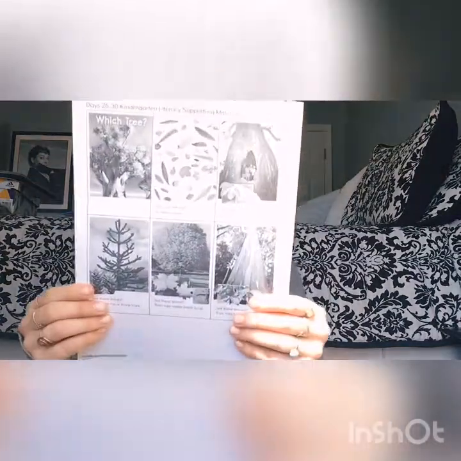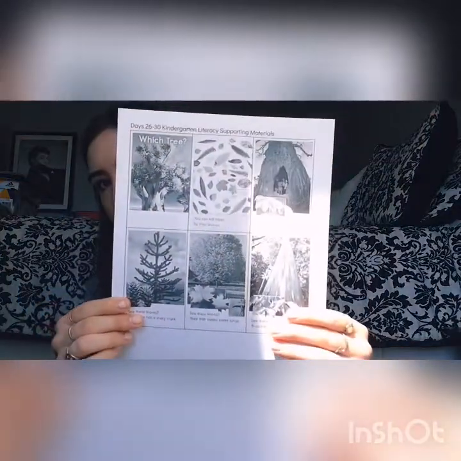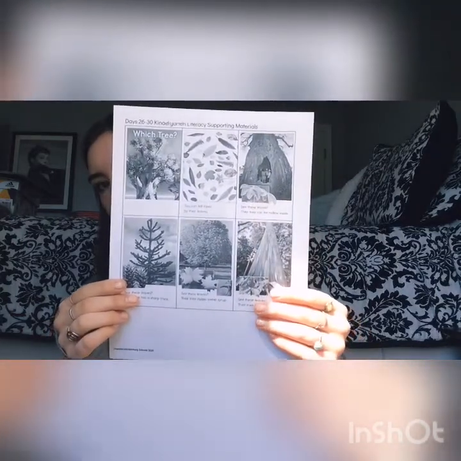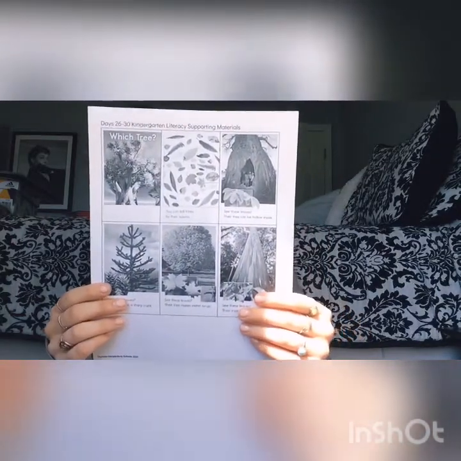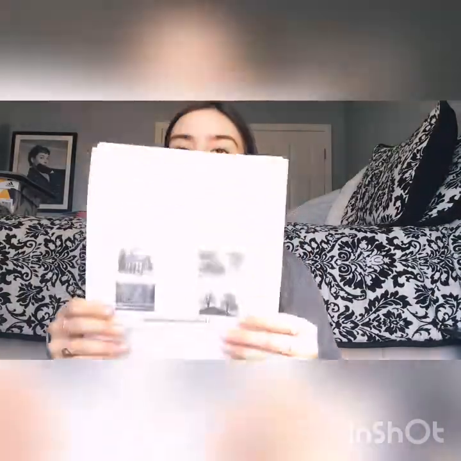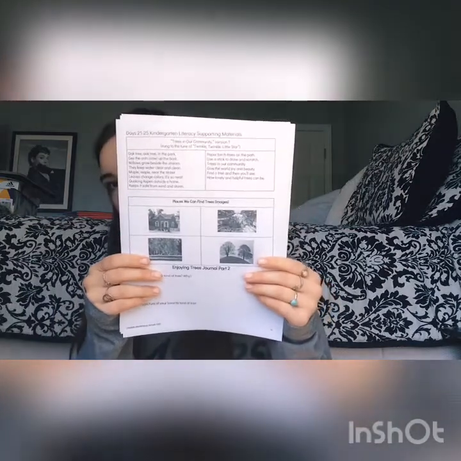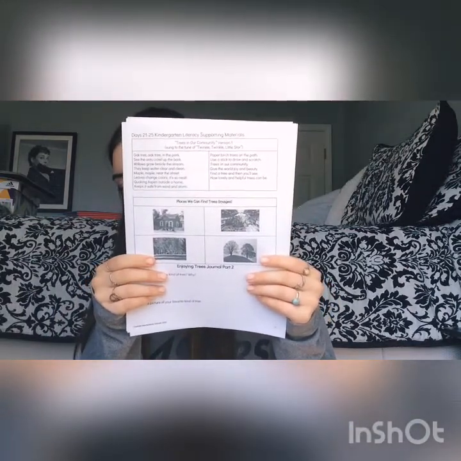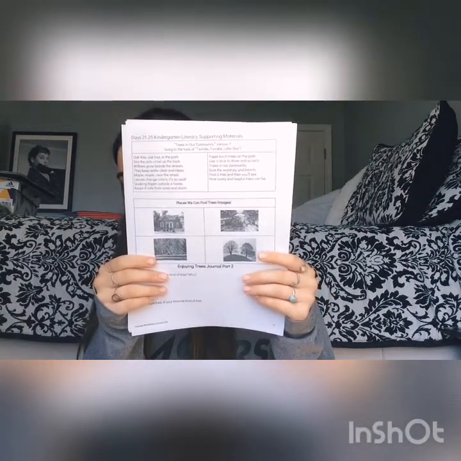You're going to watch that video and you're going to follow along on page 16 and 17 as they read the story, Which Tree, which is on page 16 and 17. And you're also going to listen to that poem again on page 13 that is called Trees in Our Community.